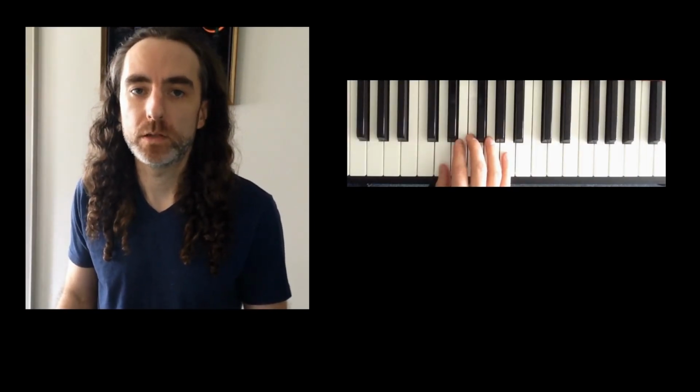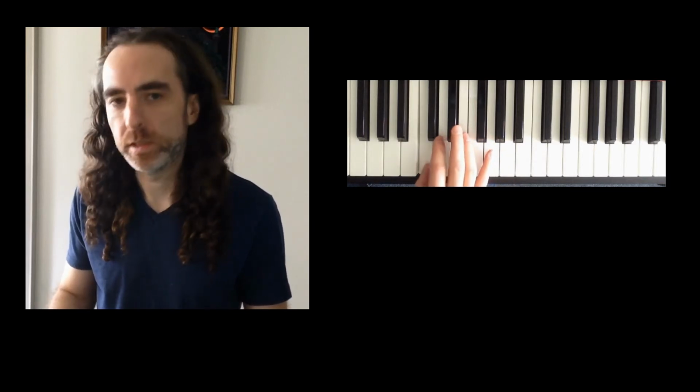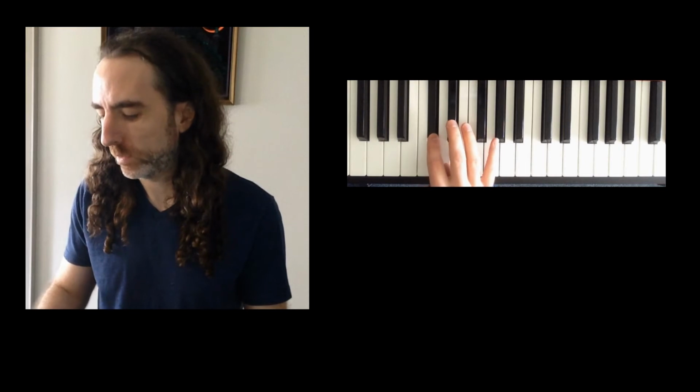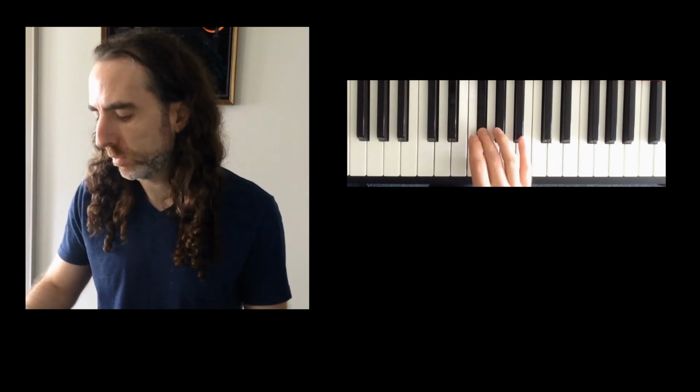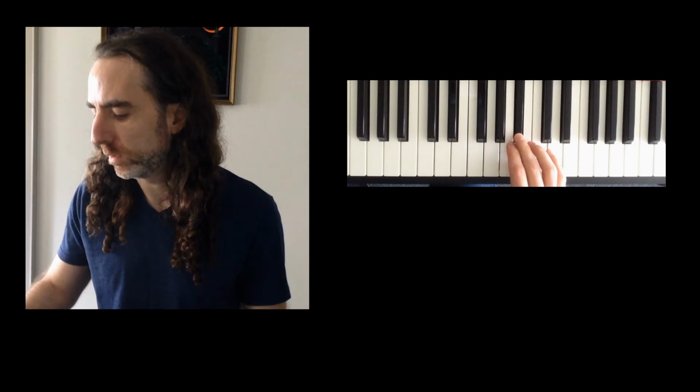So the first step in doing this is you need to understand the concept of semitones. A semitone is the distance between notes when you're traveling up and down the keyboard. So a chromatic pattern like I'm doing now just consists of one semitone after another.